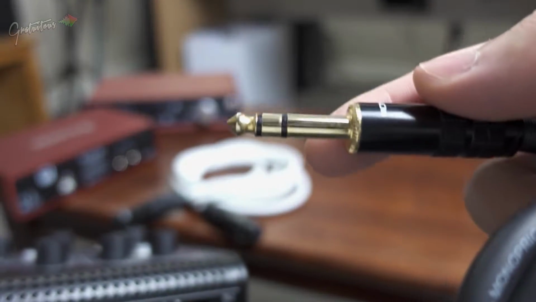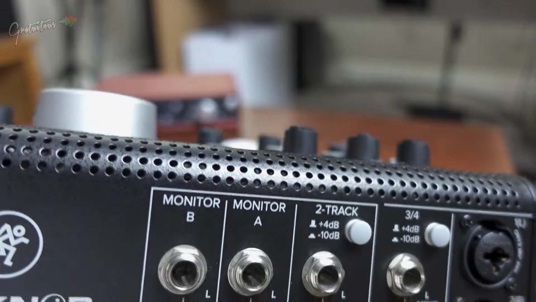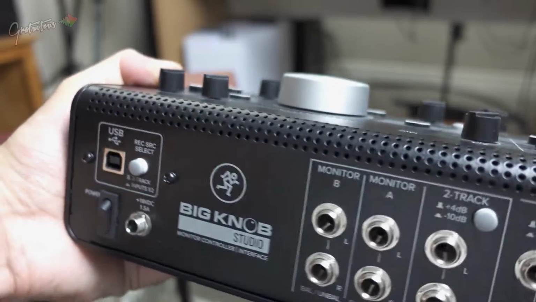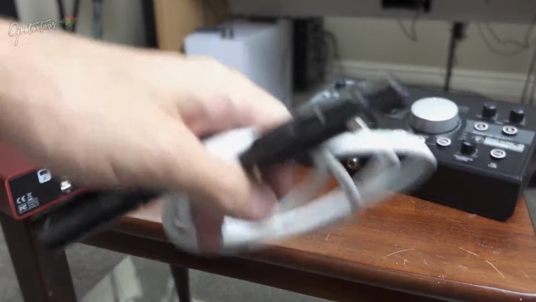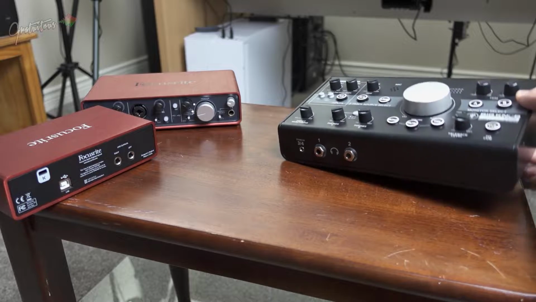Okay, so all these words are a little technical for what I'm trying to explain in this video. I just want to break down what an audio interface is and stuff. So that is it for the cables. You want to get the balanced XLR and TRS cables.